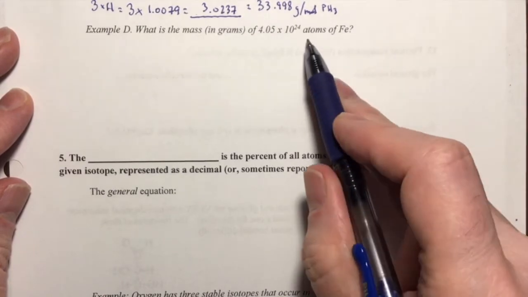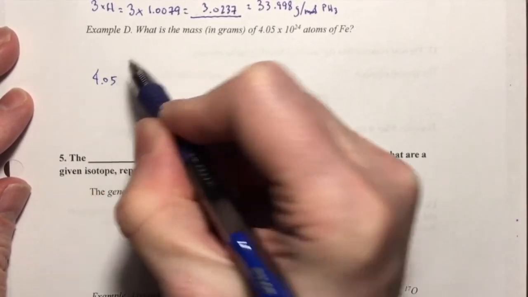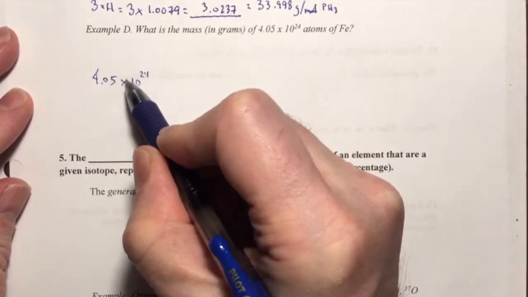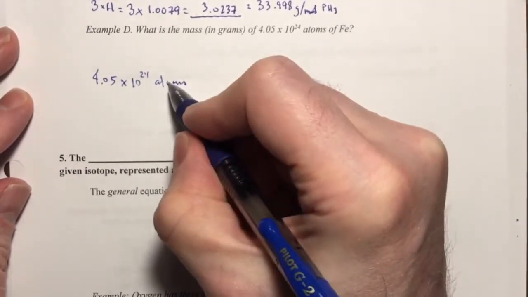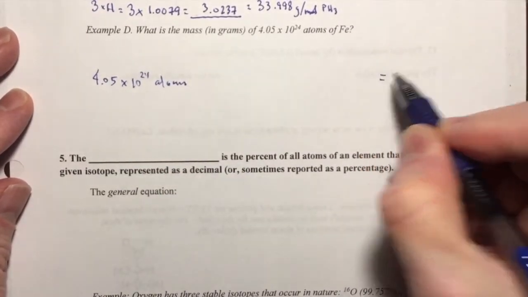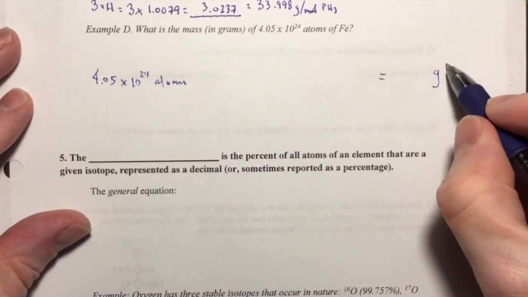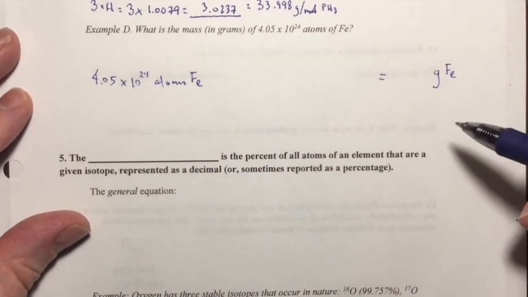So let's start with the number of particles, the number of atoms. 4.05 times 10 to the 24th atoms. And I'm asked for the mass in grams. And this is atoms of iron, right? Atoms of iron and grams of iron.